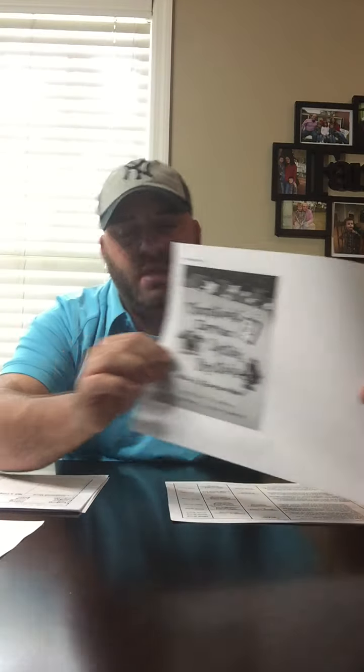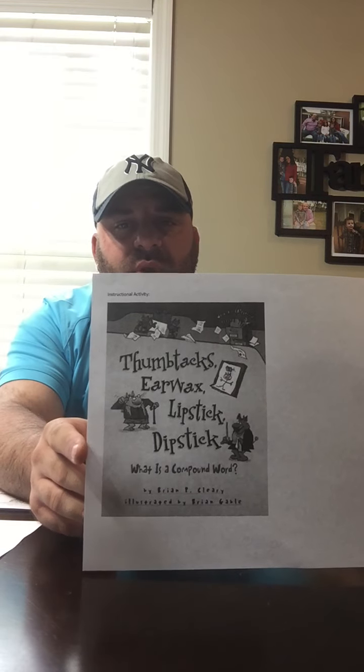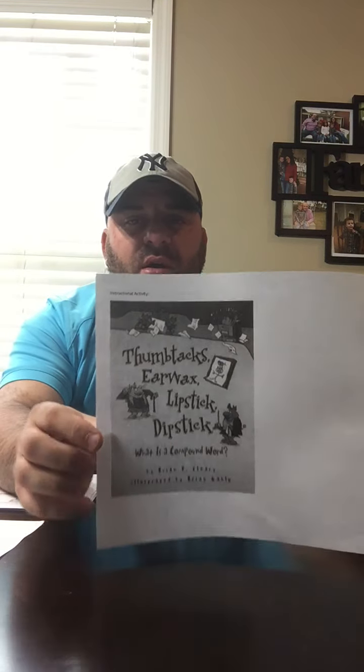After we're done with that, the teacher will start reading a book, and the book's named Thumbtacks, Earwax, Lipstick, Dipstick. What is a compound word? So we'll go through and we'll read this book and we'll start identifying compound words in it and be able to help with that.